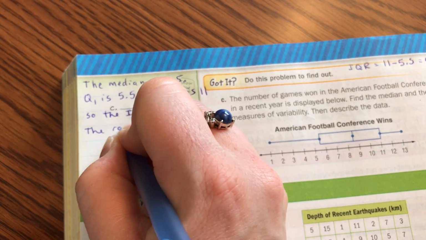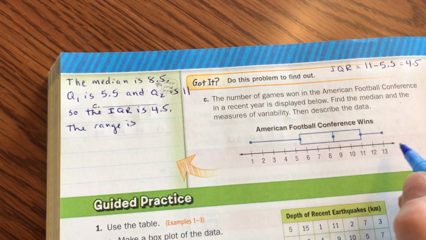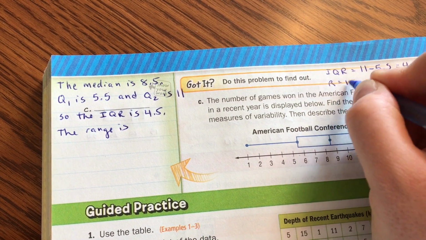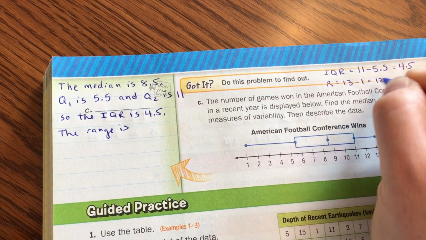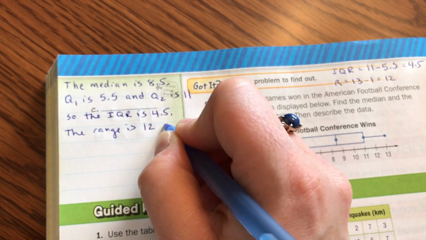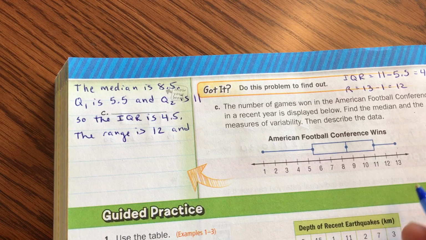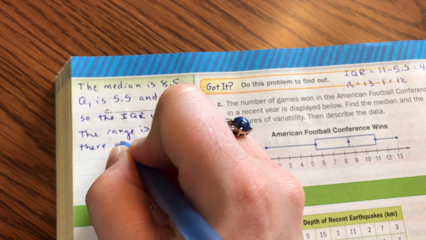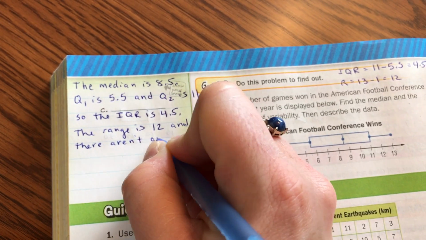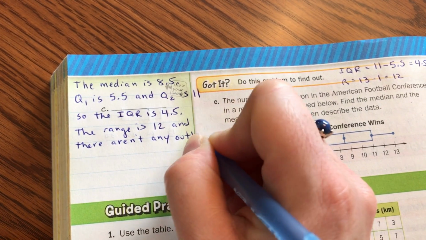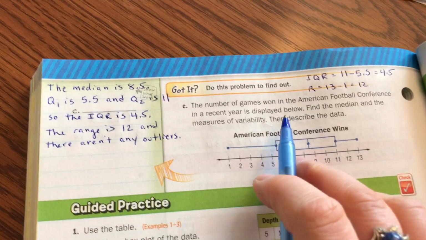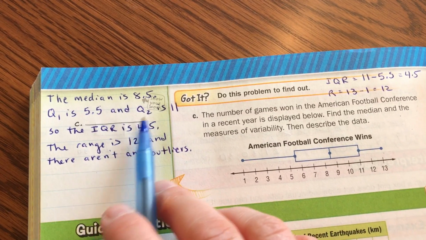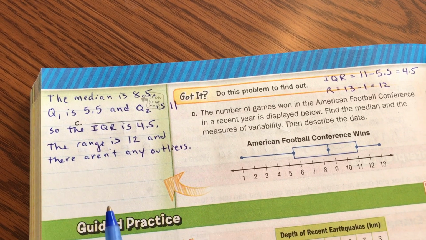The range is, well, 13 minus 1, 12. And are there any outliers? No, there aren't any outliers. So I think we described all the measures of variation here: median, quartiles, range, and interquartile range.